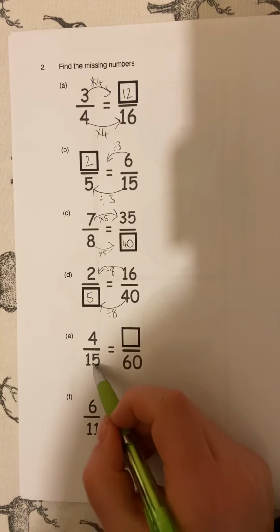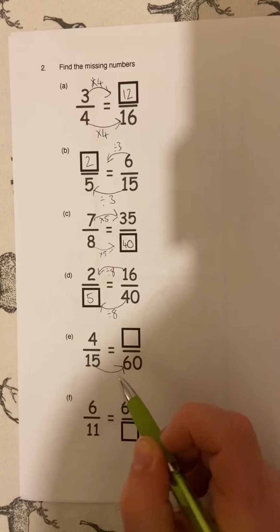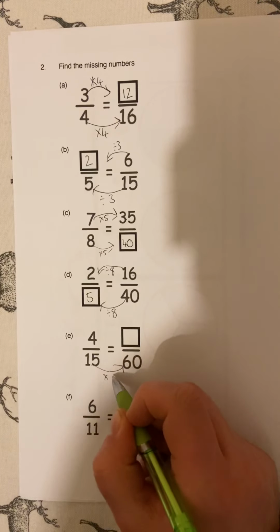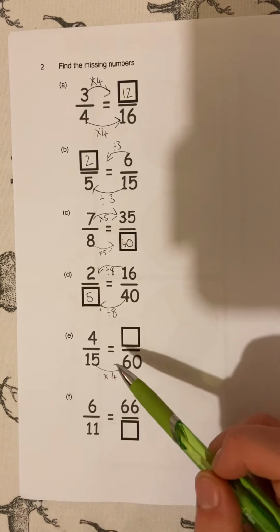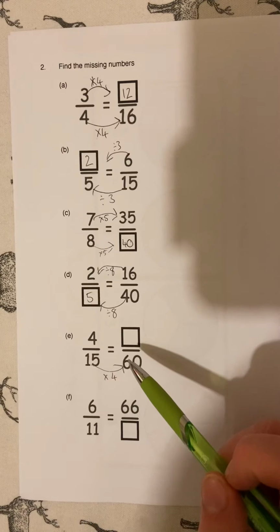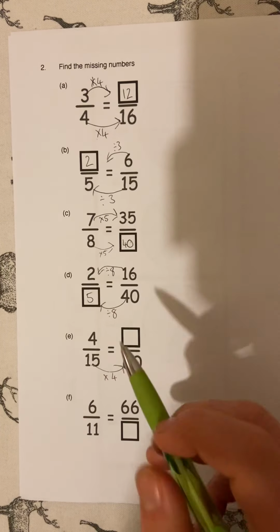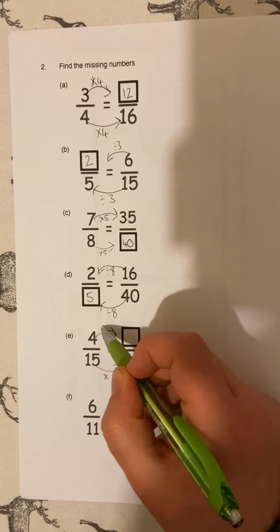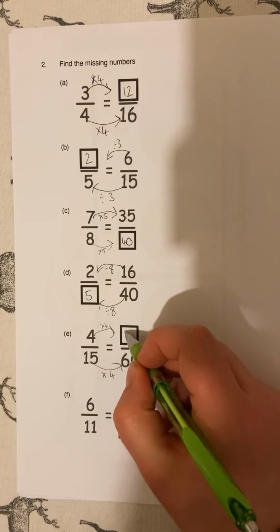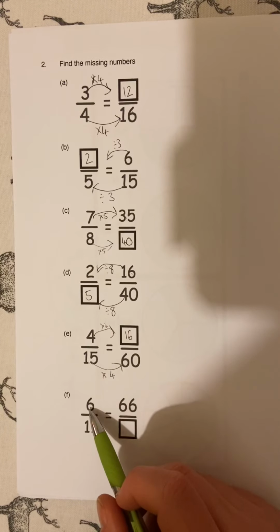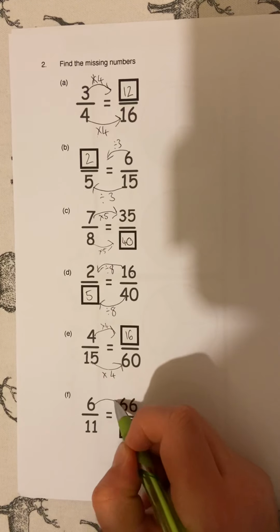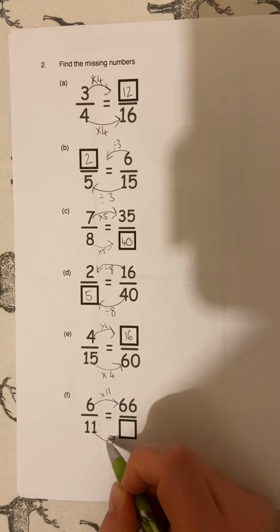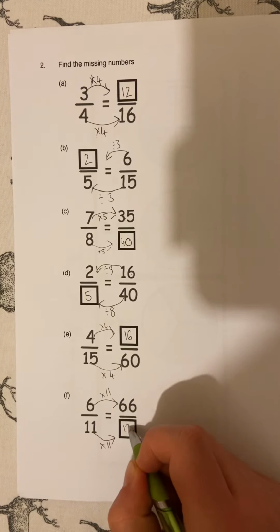Here, slightly bigger numbers now. To get from 15 to 60, we need to times by 4. Now on these, you're either going to be multiplying or dividing. You're not adding or subtracting, so that's a fairly common mistake to make. Whatever you do to the bottoms, you must do to the top. Times by 4 is 16. 6 going to 66, times by 11. 11 times by 11 is 121.